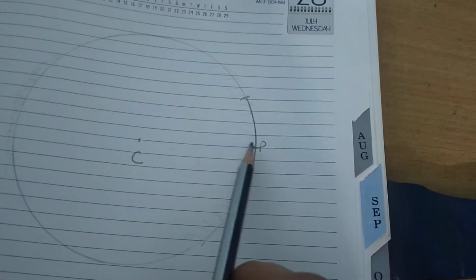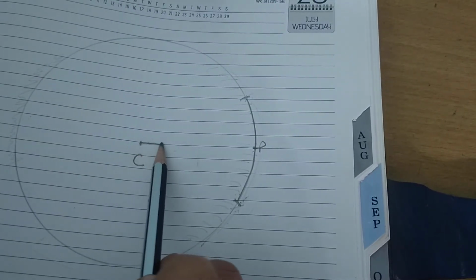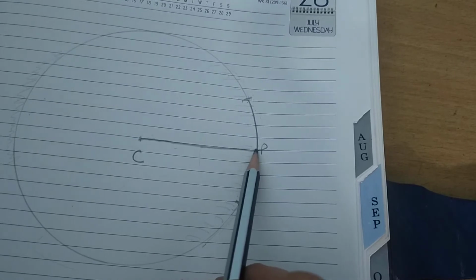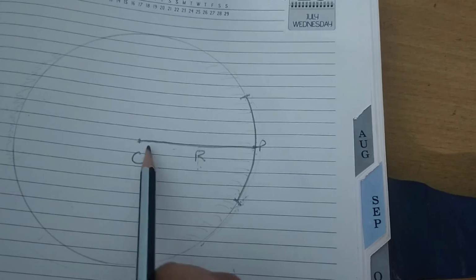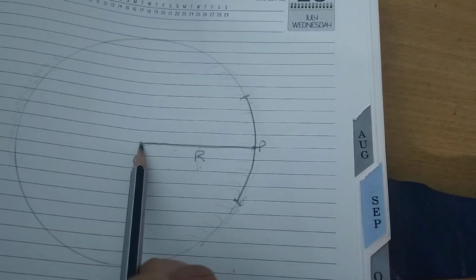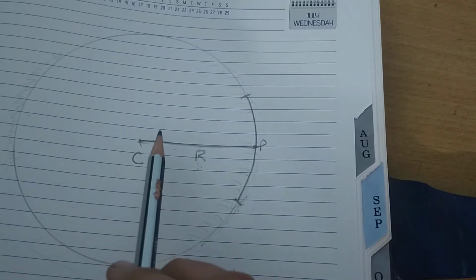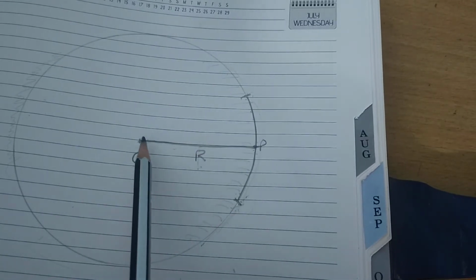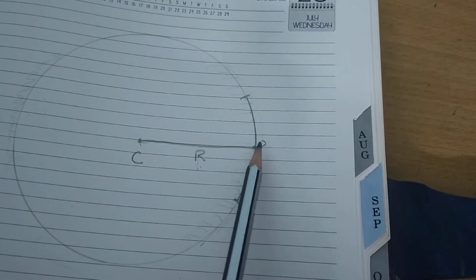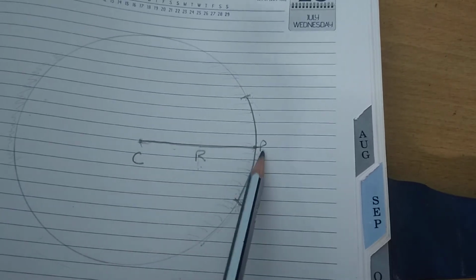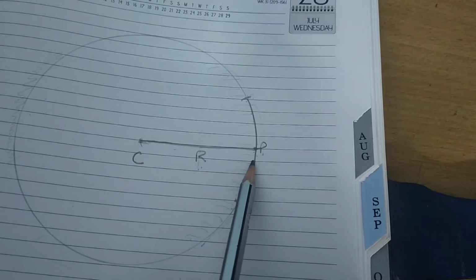Now the distance of this center of curvature from the pole is the radius of curvature, represented by capital R. The distance of the pole from the center of curvature is called the radius. Even the other way around, in your mathematics also you are using these terms. The center of the circle you call the center, and the distance of any point from the center is called the radius of that circle. Similarly, we are using the same terms here.